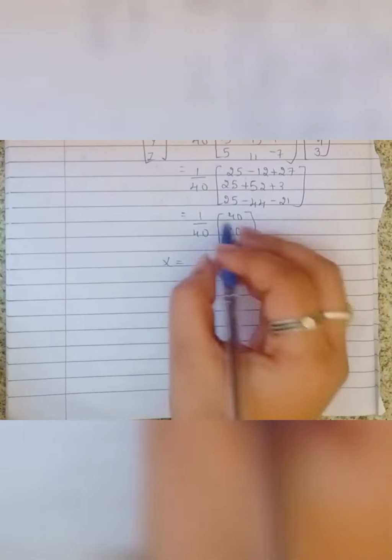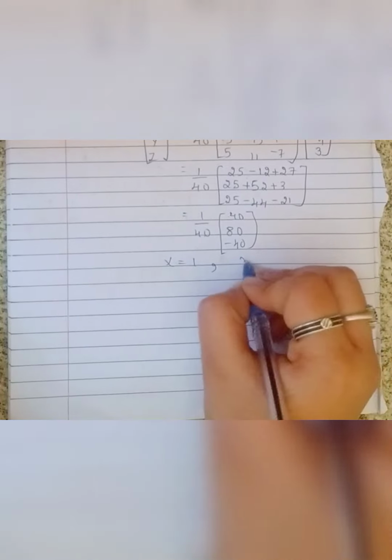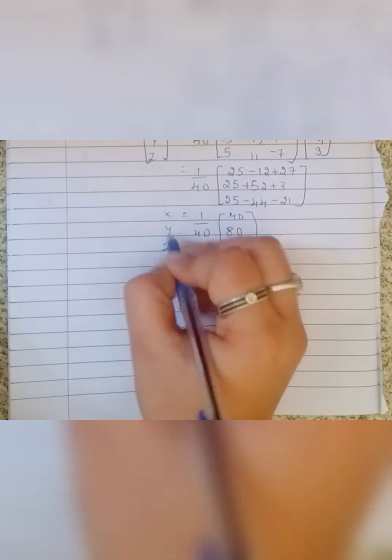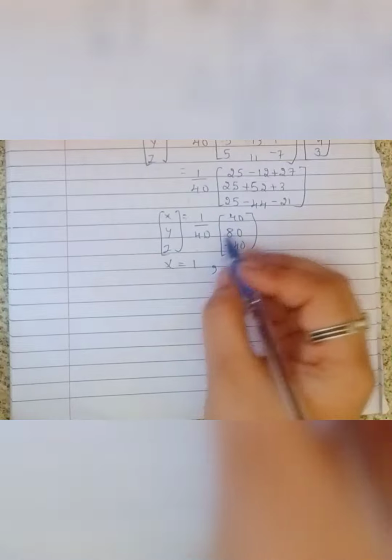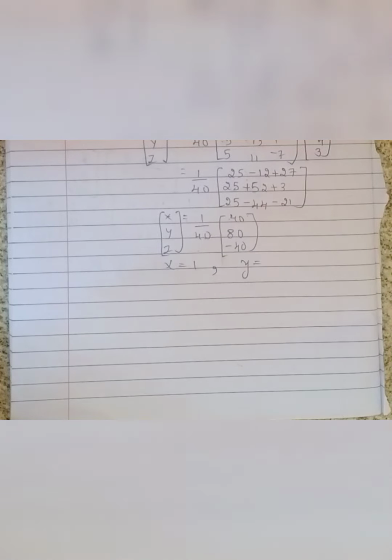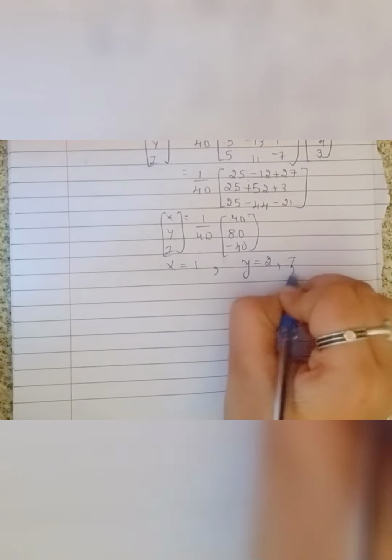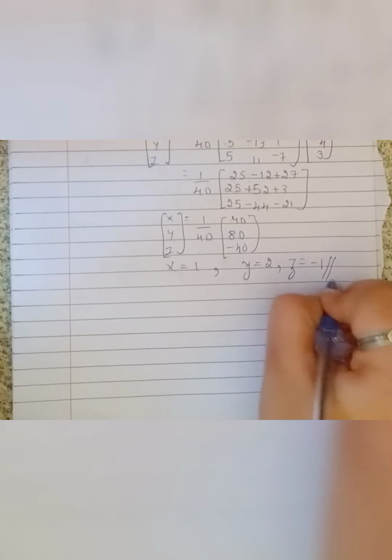Now x is equal to 40 by 40, which is 1. Y is equal to 80 by 40, which is 2. And z is equal to minus 1.